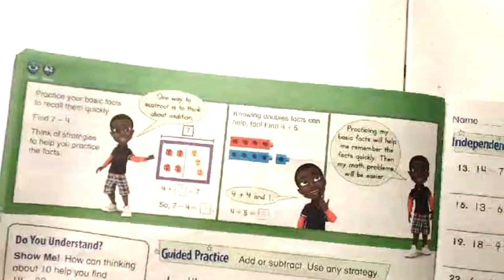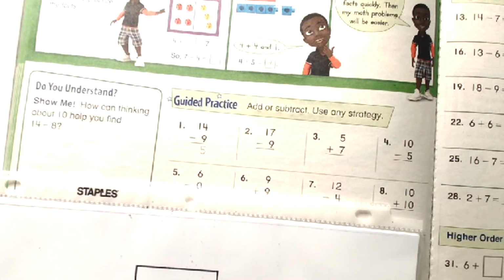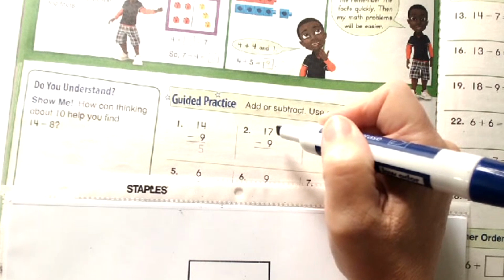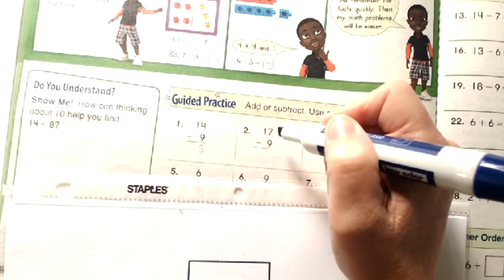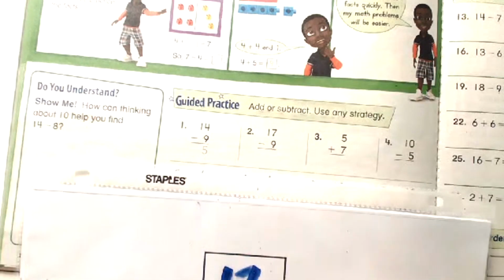So let's look at page 48. I'm going to use that bar diagram again. And remember, when we're doing a subtraction problem, our bigger number goes at the top. So if I'm going to draw this bar diagram here, and I'm looking to complete 17 minus 9, remember my big number goes at the top of the bar diagram. So 17 is the big number.